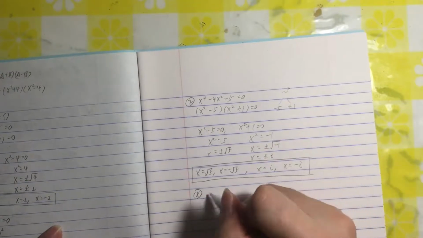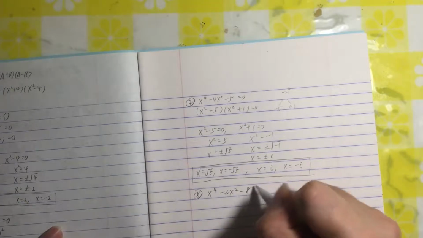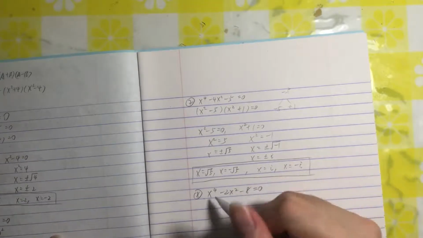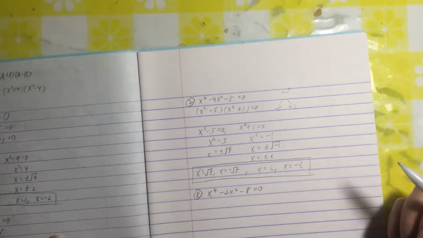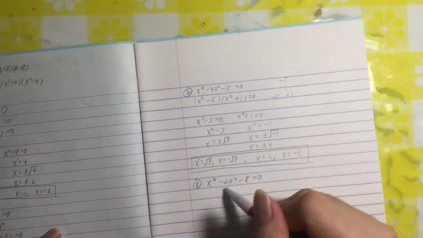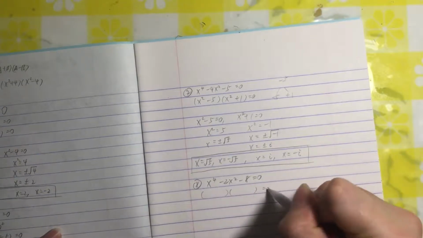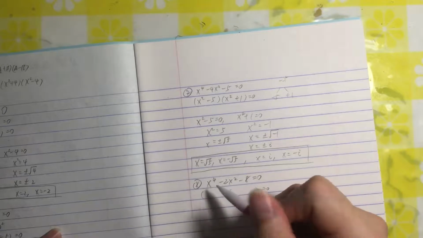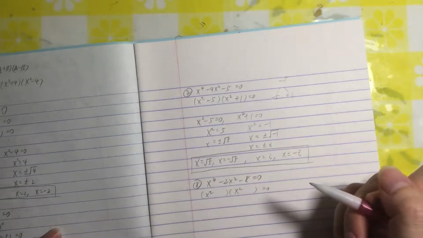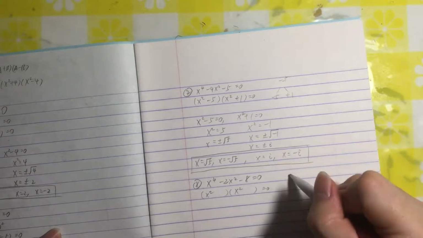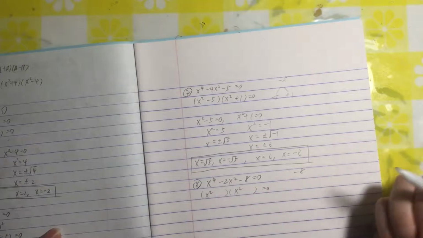Next example, x to the power 4 minus 2x squared minus 8 equal to 0. This is a 4-degree equation. In order to get 4 solutions, let's factor first. This is a trinomial with no leading coefficient. So we can first of all draw 2 parentheses. x to the power 4 can be separated as x squared times x squared. Next, try to find 2 numbers that multiply to be negative 8 and add to be negative 2.